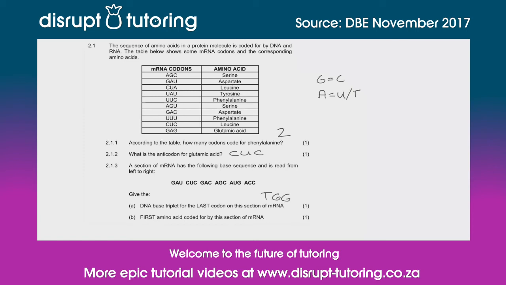B, first amino acid coded for by this section of mRNA. So the first amino acid, we go and we look at GAU, and we find it in our table. GAU is over here. Its amino acid is aspartate. So there we go, aspartate. And that's it. Very easy, straightforward question.